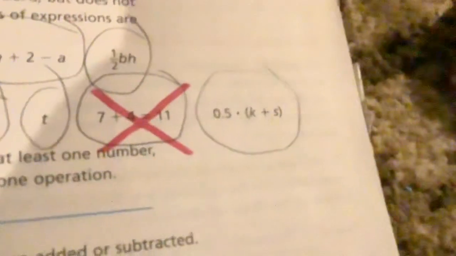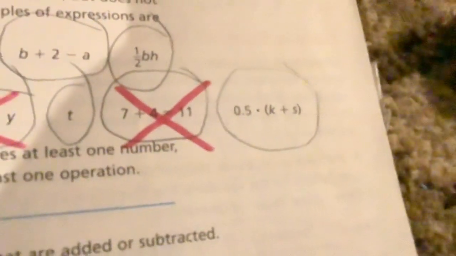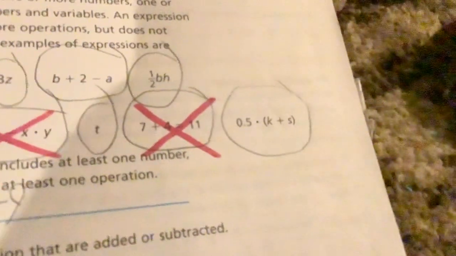Good job! Now, an expression could also be made up of one or more variables. Well, obviously, t is one variable. So, t is an expression. But how about 7 plus 4 equals 11? That is true because 7 plus 4 does indeed equal 11. But is it an expression, though?